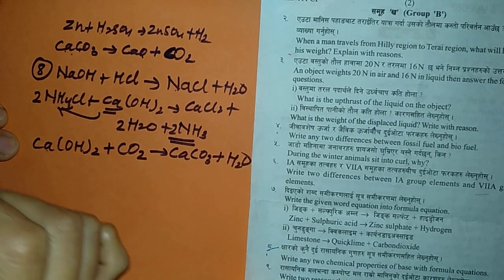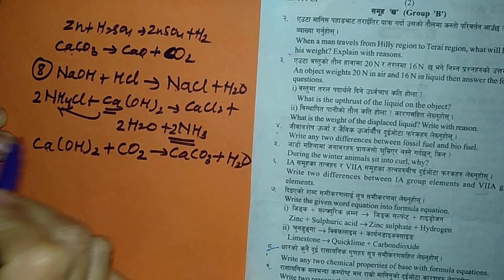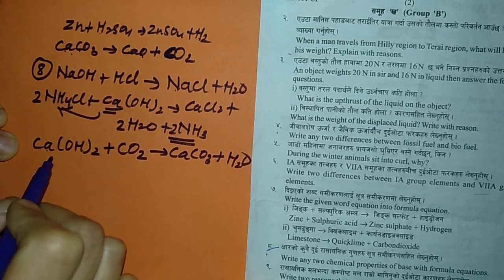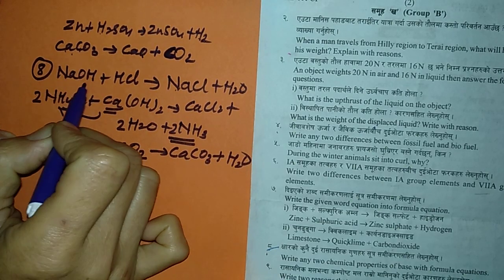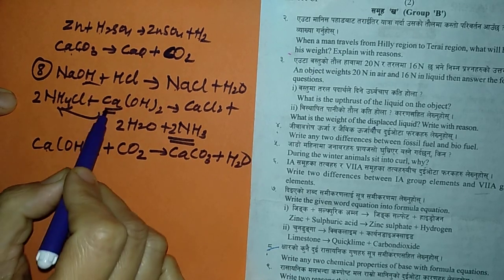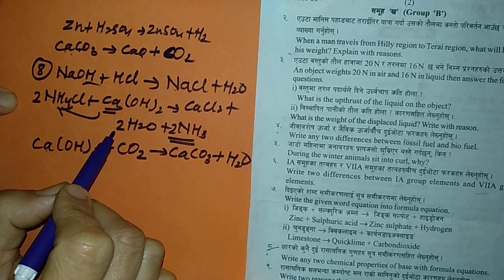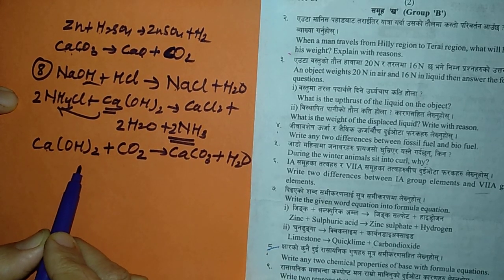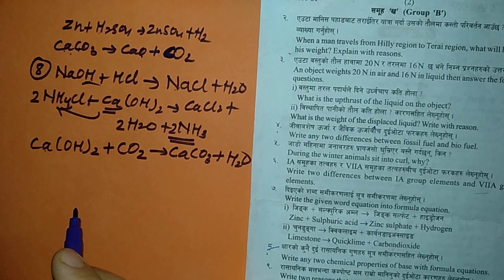Among these three you can write any two, whichever you find easy. The ammonia one is the easiest, and you already learned it. So these are two chemical properties of base with formula equations. This is the answer.